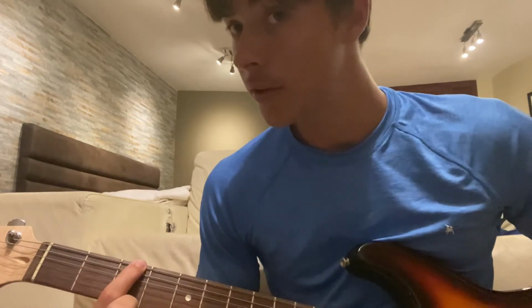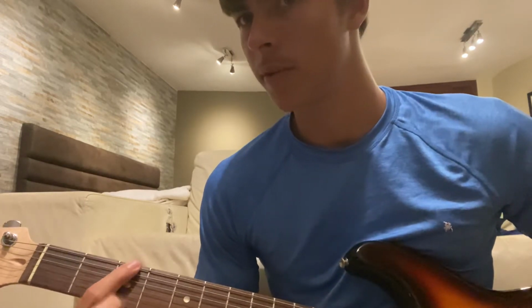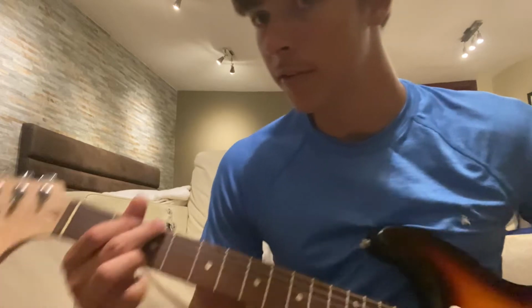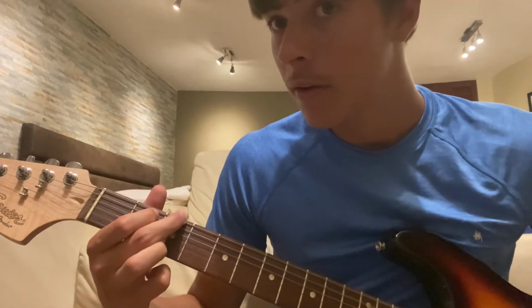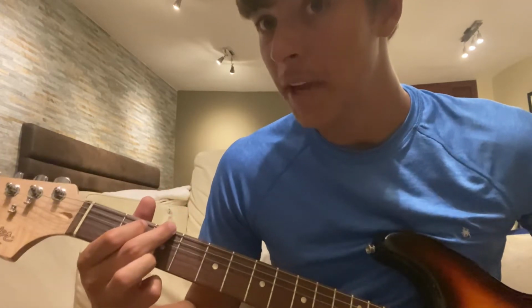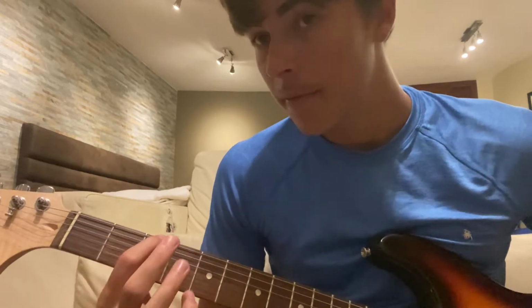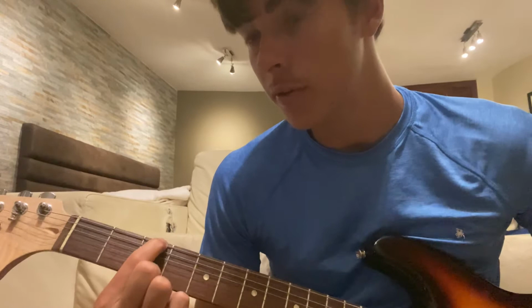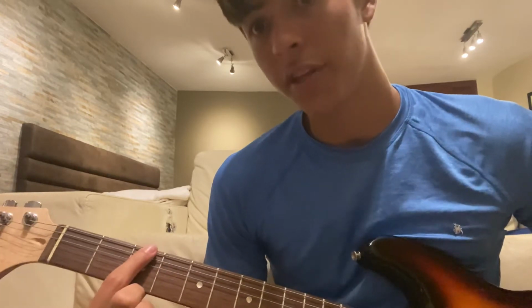Next note, G. I don't know if you ever learned this chord, but that's a G major chord, and the root note is that G right here. So we have G, G sharp. Here comes the tricky part.